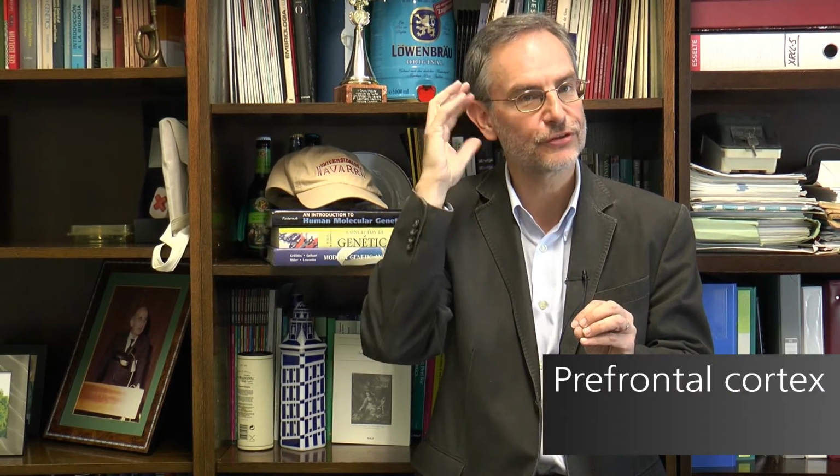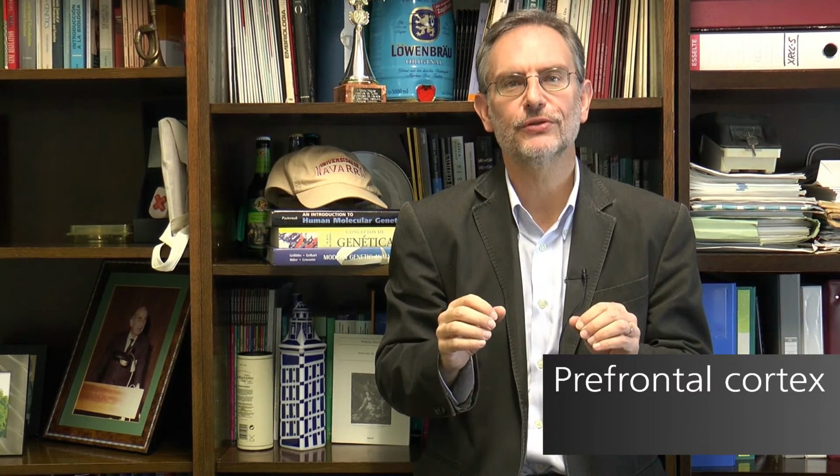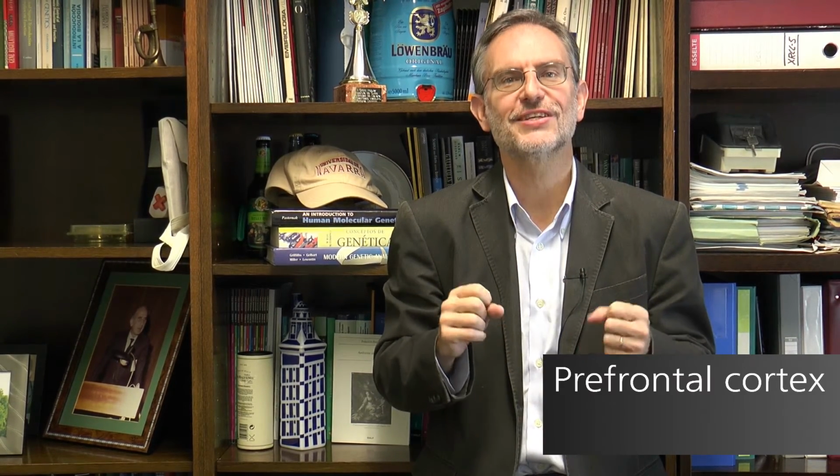What is interesting about this work is that the genomes were obtained from cells in a region of the brain known as the prefrontal cortex, which is very important in cognition and is associated with the evolution of the primate brain.